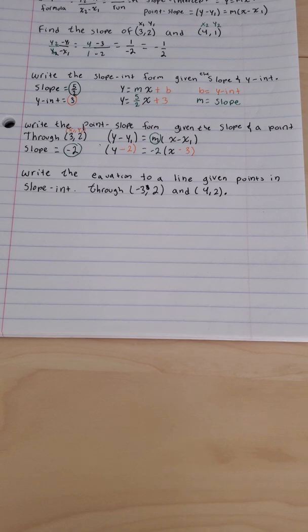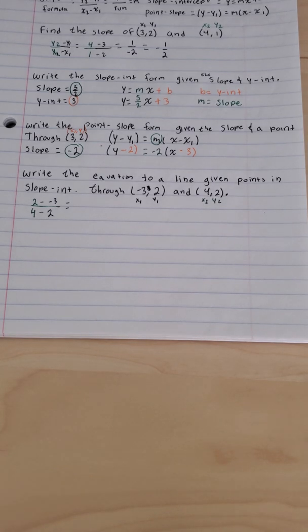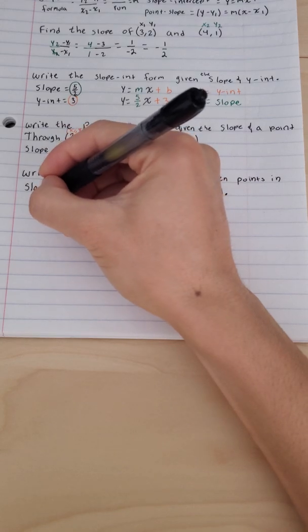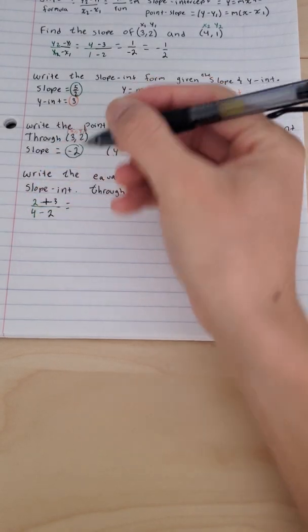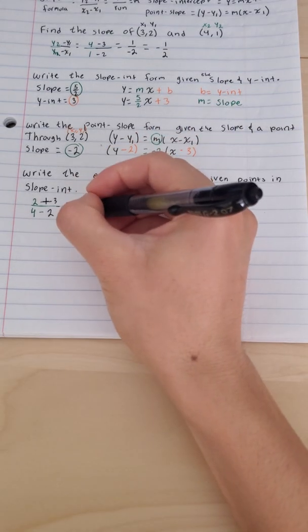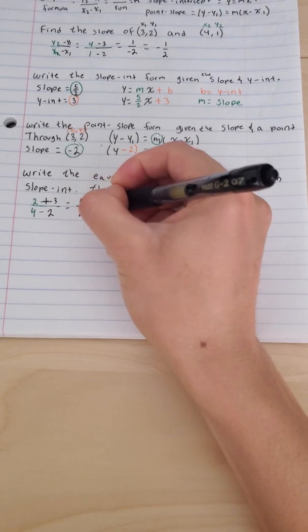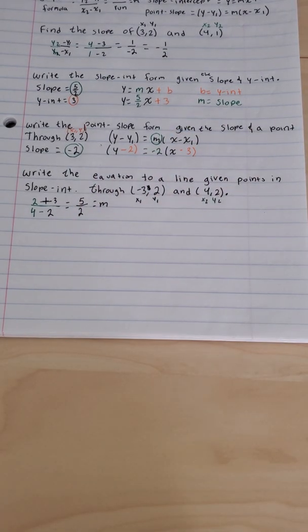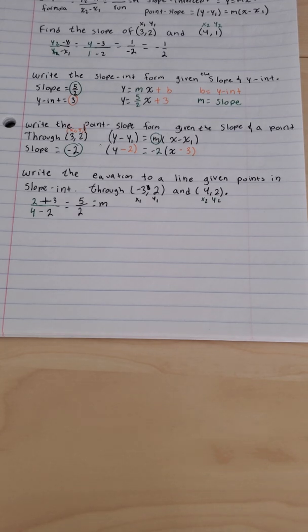So as we saw before, for both of these equations, we actually need to have the slope. Let's go ahead and start by finding that. So when we plug it in, we get 2 minus negative 3 over 4 minus 2. But remember, when we have two negatives next to each other, we make it a positive, so we get 2 plus 3 equals 5 over 4 minus 2, which is 2. So our slope is 5 over 2. Now we can't put it straight into slope-intercept form because we don't have the y-intercept, so we're actually going to have to start by putting it into point slope form using our x1 and y1.